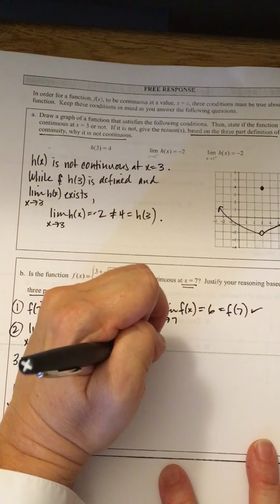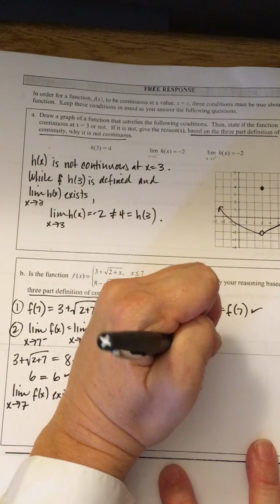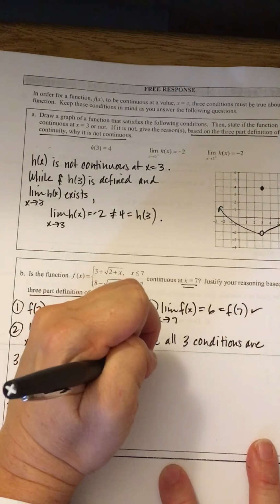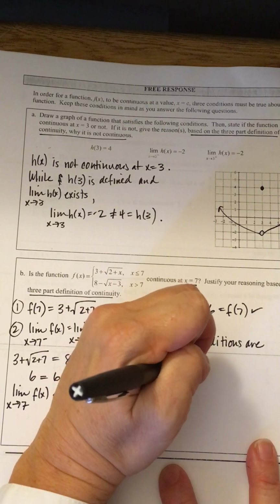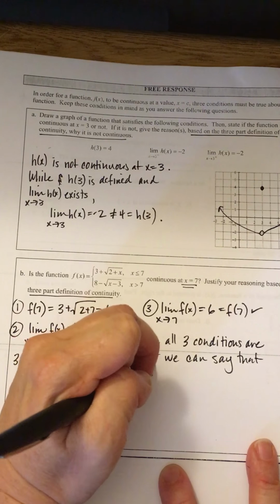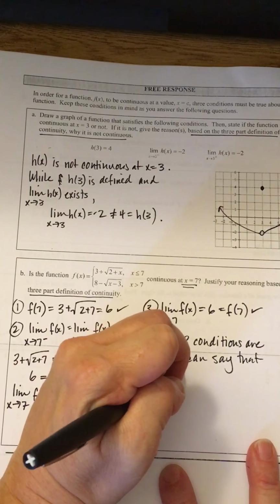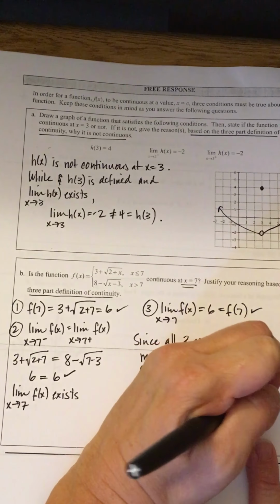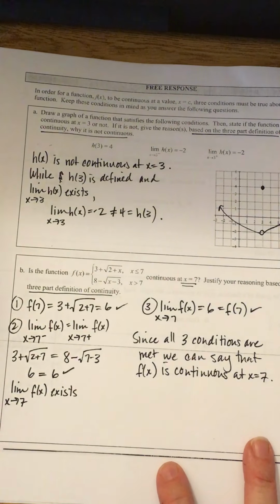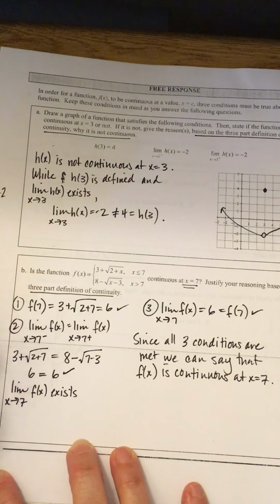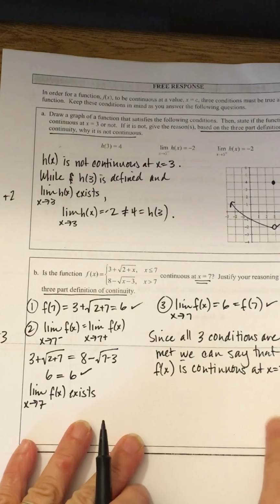So, since all three conditions are met, we can say that f of x is continuous at x equals 7. Okay? This part was worth 2 points. This part was worth 3 points. All right? And then the last part is going to be worth 4 points.